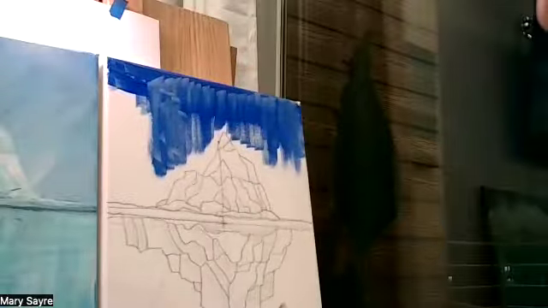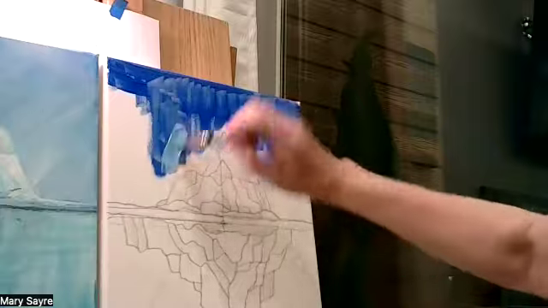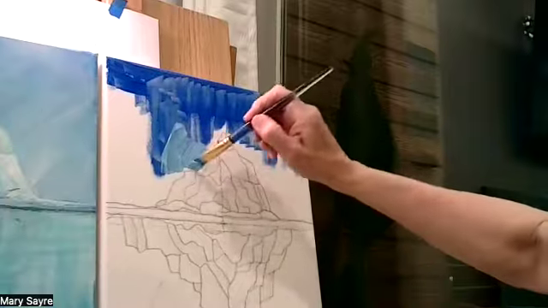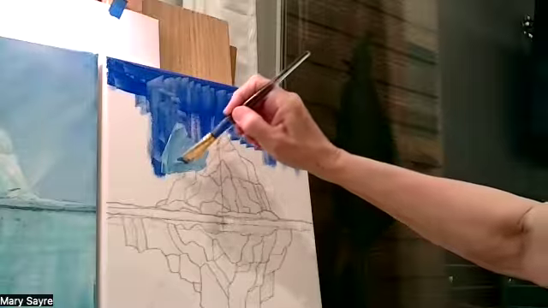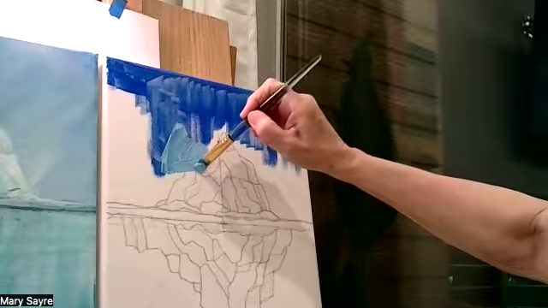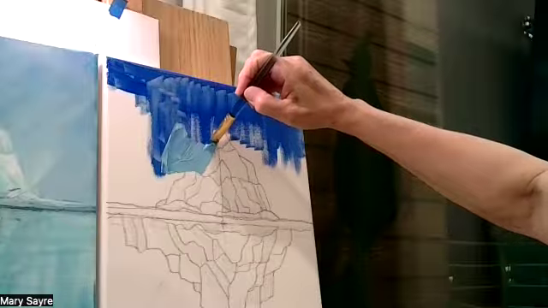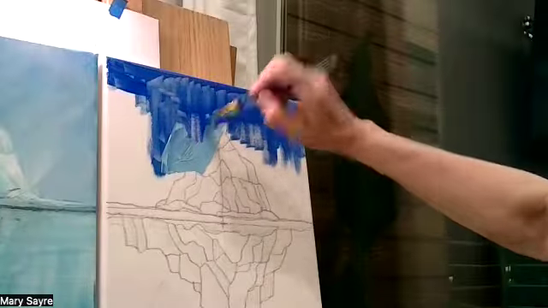Then in the middle, we're going to put our phthalo white mixture. We're going to run it right alongside. You can use the same brush and just put the other color on it, no problem.